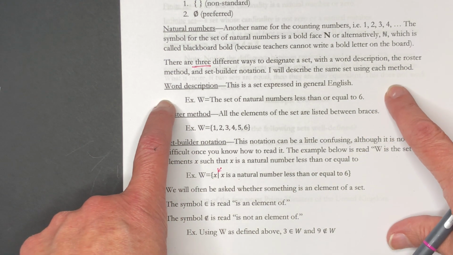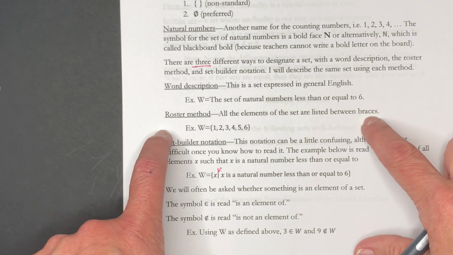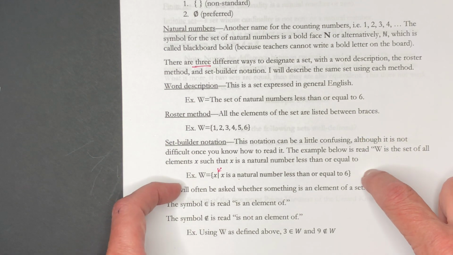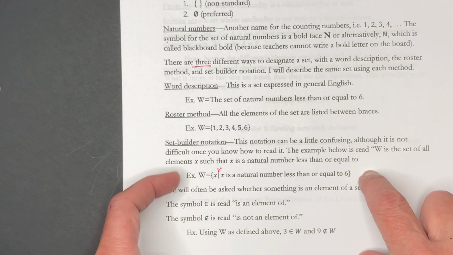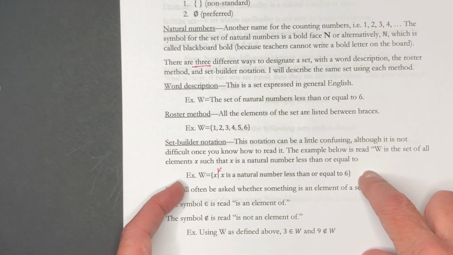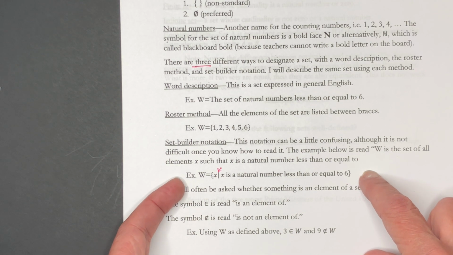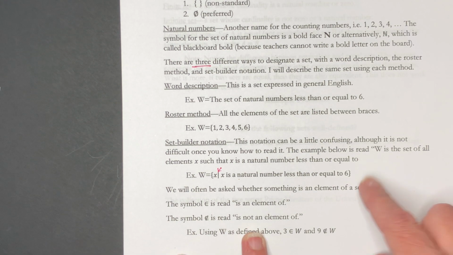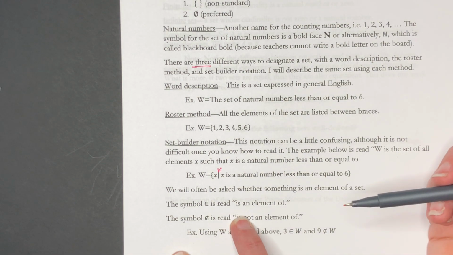So this one tells you what it is in English. This one lists everything. And this is sort of a combination between the two. This one just sort of gives you the rules to keep building what you need to build. Okay? They all have advantages and disadvantages.